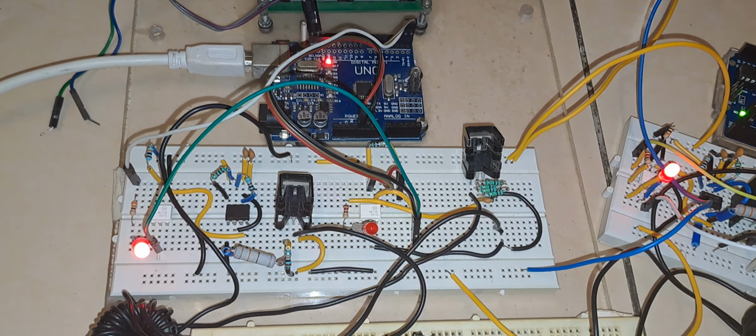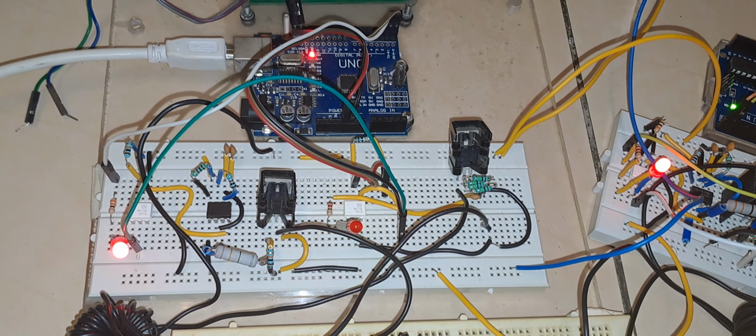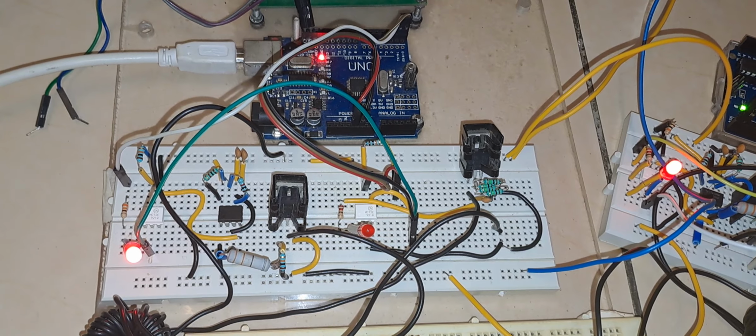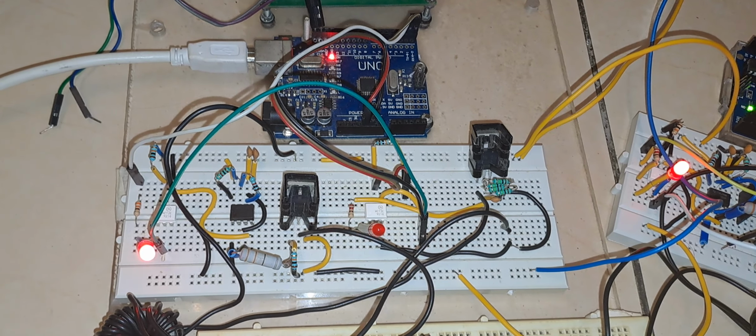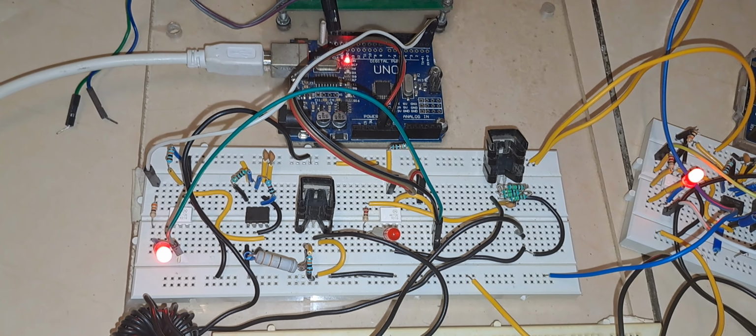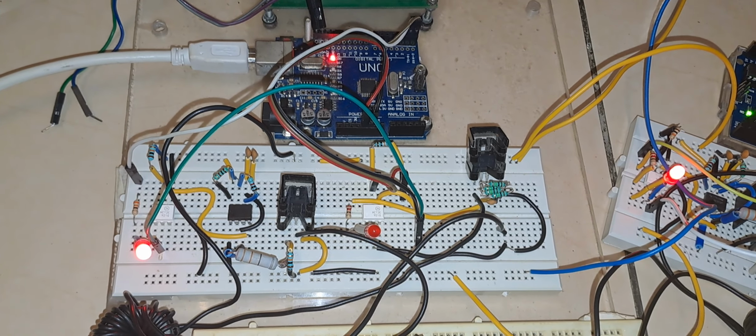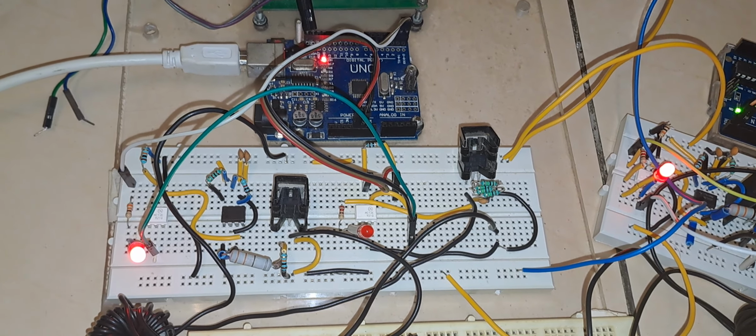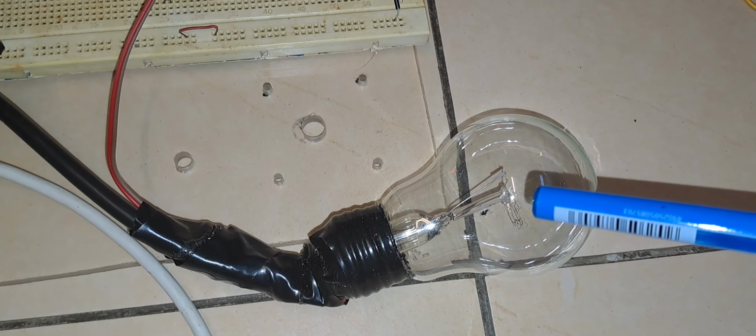Hello everyone. In this video I am going to demonstrate data communication using ASK modulation technique. I will be using a 48 kHz carrier signal and I am going to send data over a 220 volts mains line. As you can see here, presently the mains line is switched off.